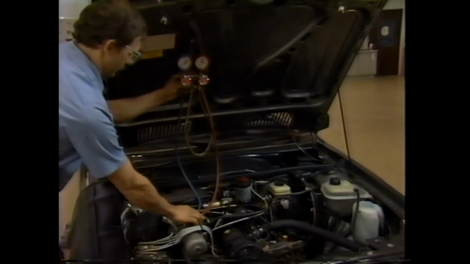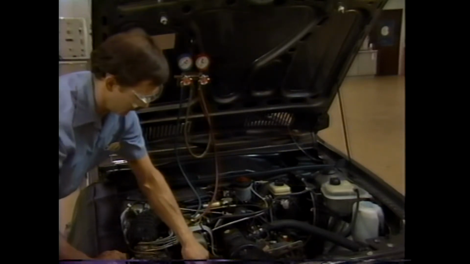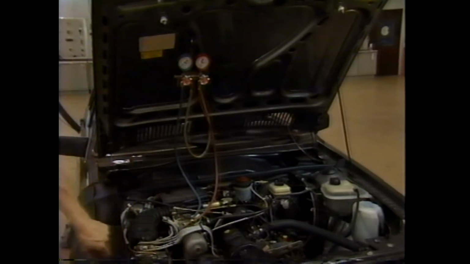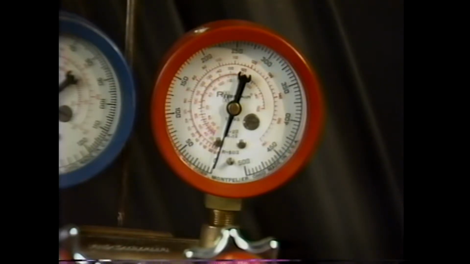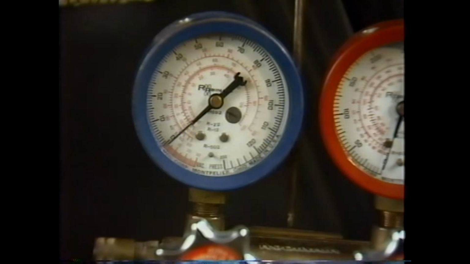If you found nothing out of the ordinary, your next step is to make system performance checks. You need a pressure gauge set to make these checks. With the gauge set, you can test high and low side pressures and refrigerant flow. You can identify the high side gauge by its pressure range. The low side gauge has a much lower pressure scale, and it also has a vacuum scale.